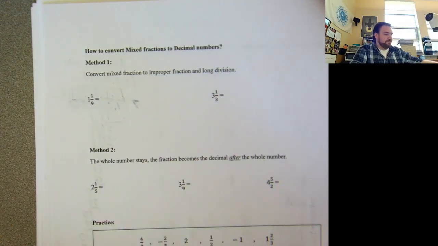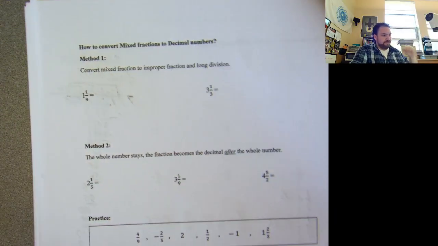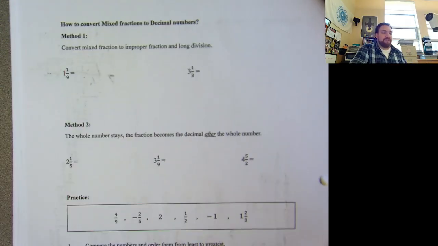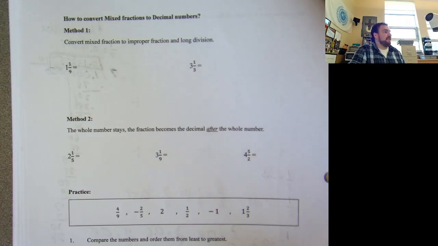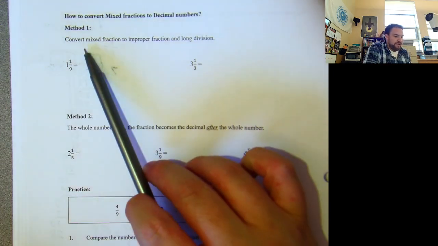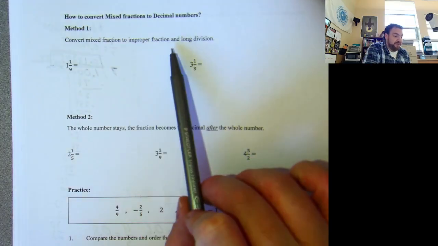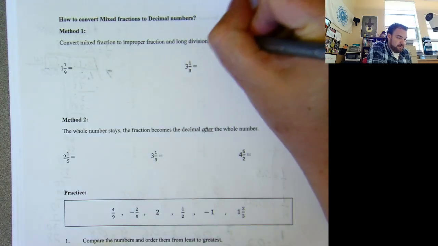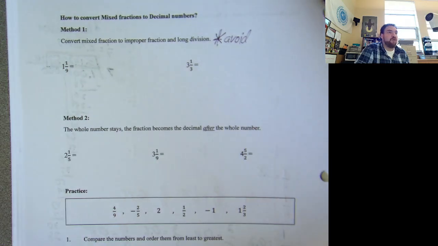Okay. With what little time we have left, I got one more task to do. Here we go. We're going to convert some mixed fractions to decimals. I know I don't have a lot of time left. That's okay. We're going to use it. You have 2 options for converting mixed fractions to decimals. The first is the one we don't want to do. We can convert from mixed fractions to improper fractions and long divide. Avoid this at all costs. It's an option. I would avoid it.